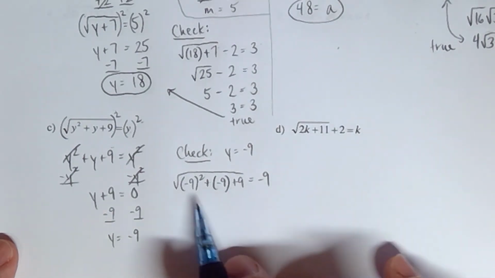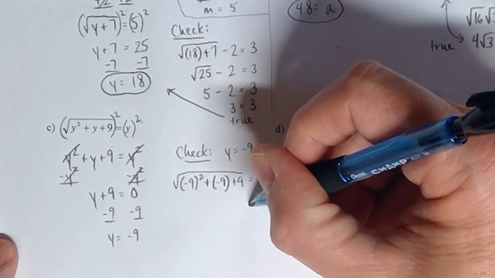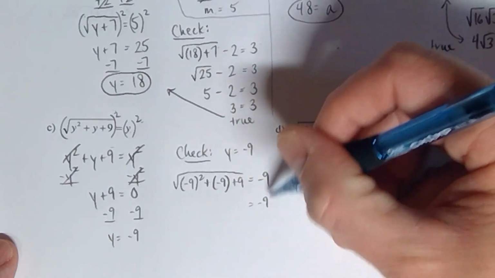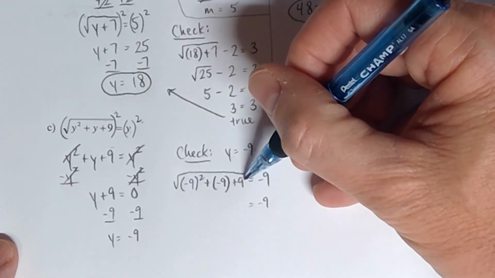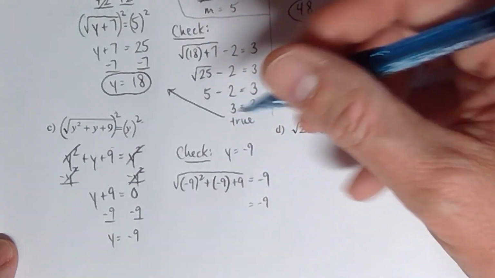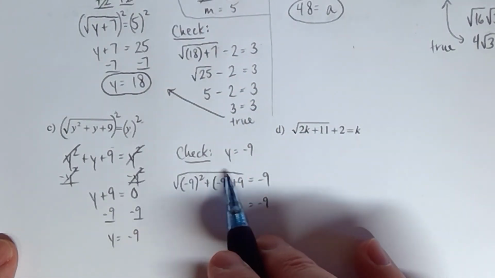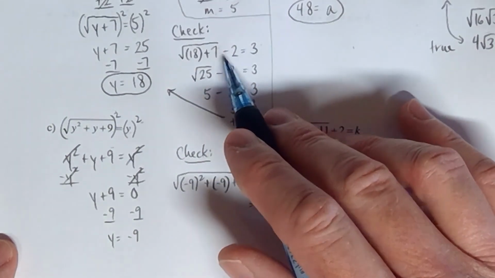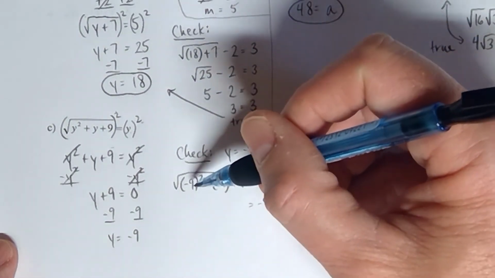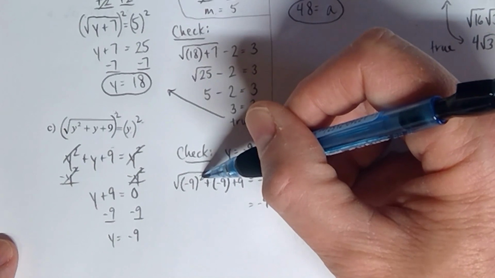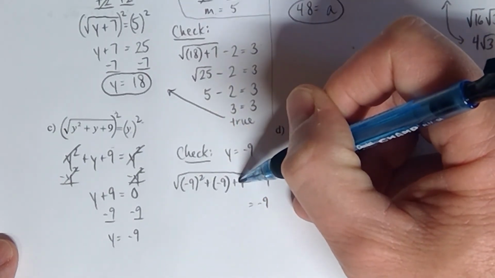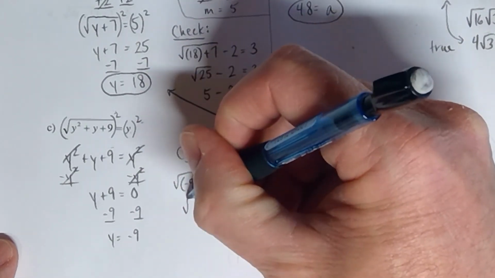So this side on the right is definitely -9. There's nothing to compute over there. But is this side also equal to -9? Let's find out. Remember, you got to calculate the inside of a radical before you can calculate the radical, like we saw up here in this problem. So on the inside of the radical, I have an exponent, and I have some addition, right? Exponents come before addition, as you know.